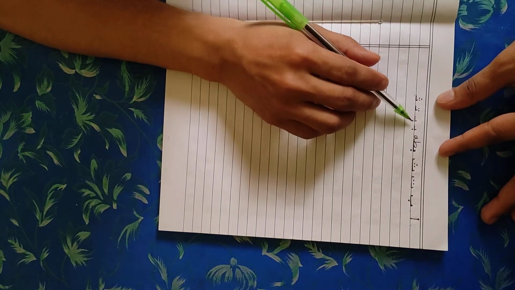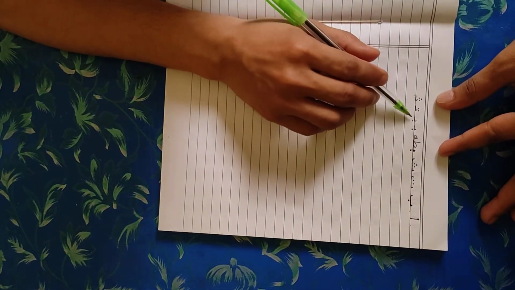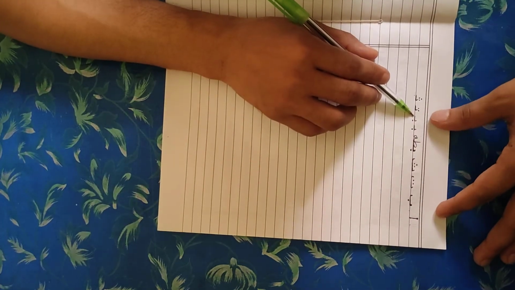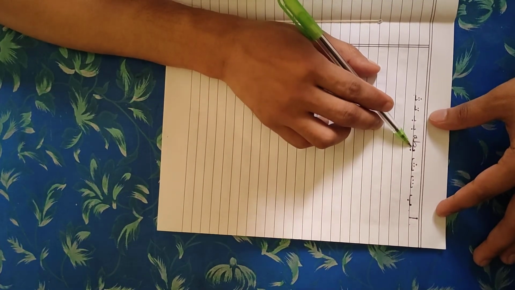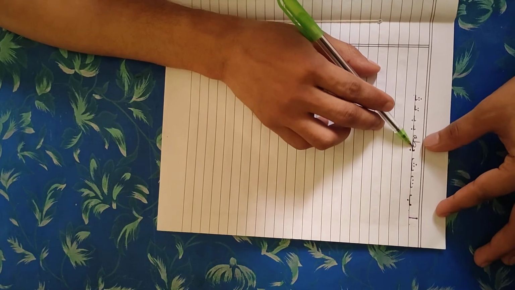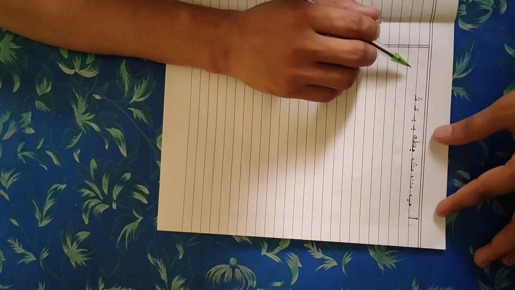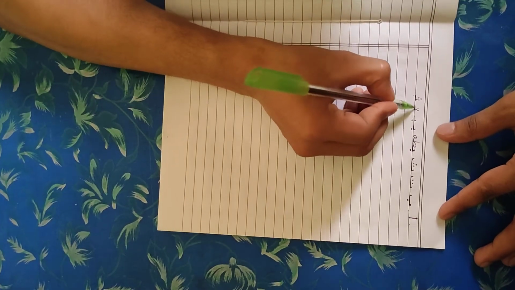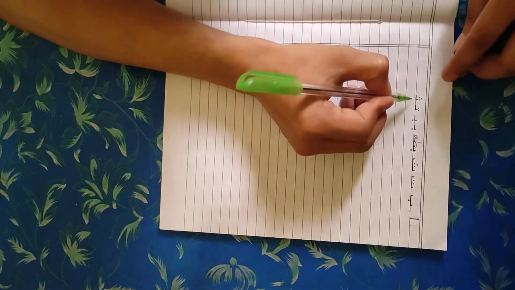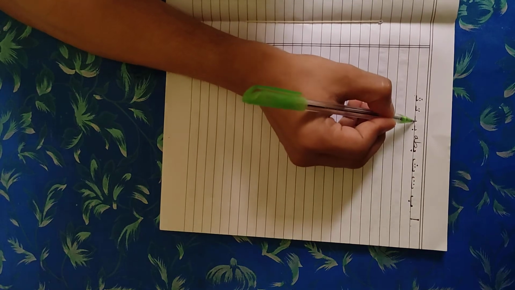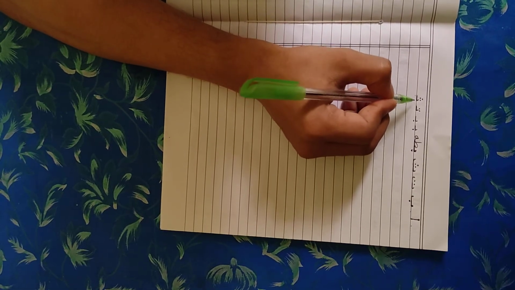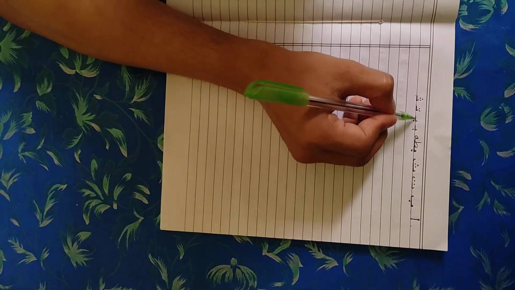And the form is called initial form. The form which will be used at the beginning of a word is called initial form. And ba, ta and tha are in the initial form. Here ba, ta and tha have been written in an initial form.